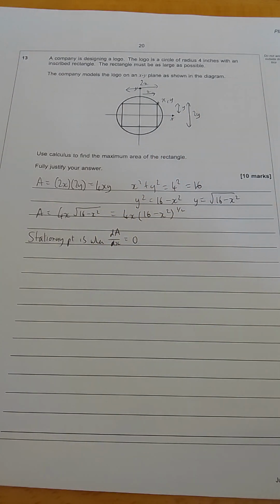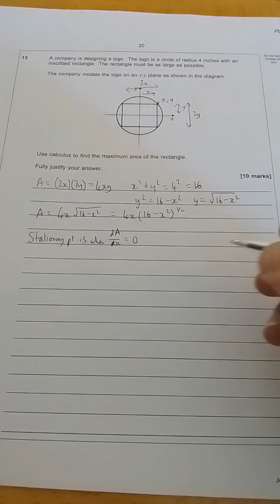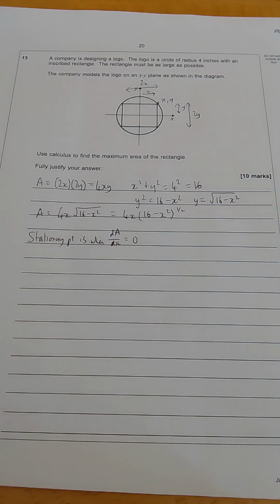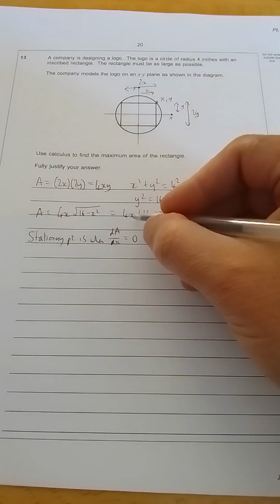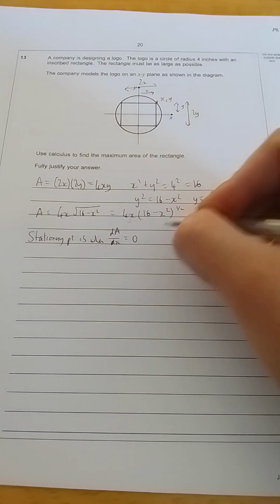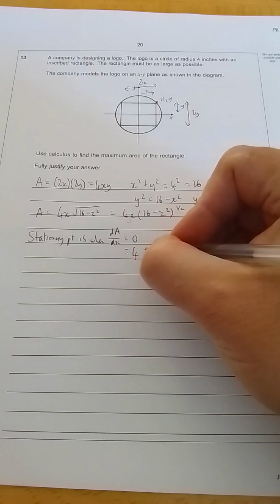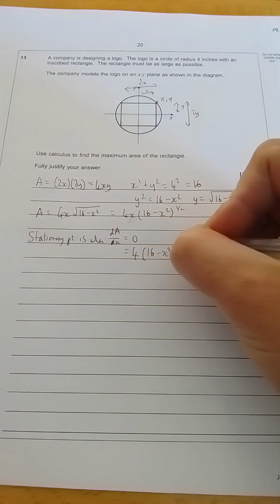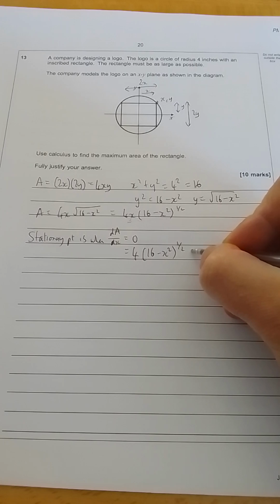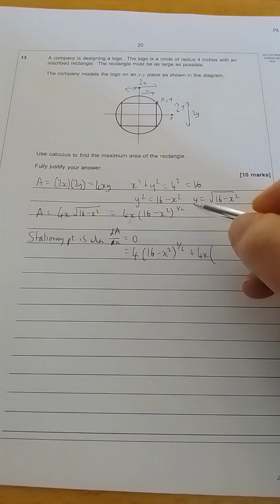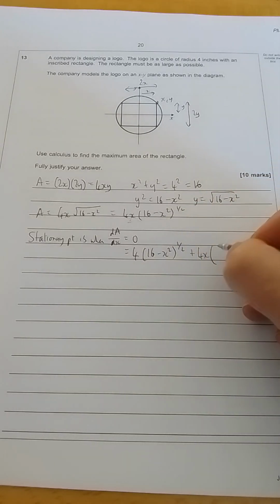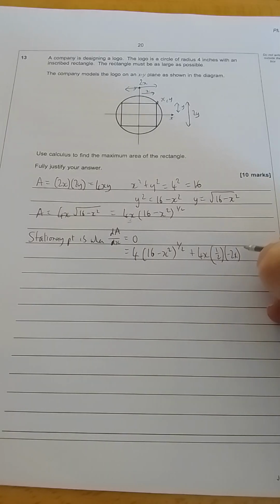And we can find dA/dx by differentiating this expression here. Now it's two parts multiplied together, so we're using the product rule. If we differentiate the first part, which would usually be the u and the v, that would become 4, and leave the second part alone, which will be (16 minus x squared) to the half. And now we do it the other way around, so we will now have 4x. Now we're using the chain rule for this, so you bring the power in front, which will be a half, differentiate the inside, which will be minus 2x, and then reduce the power by 1, (16 minus x squared) to the minus a half.